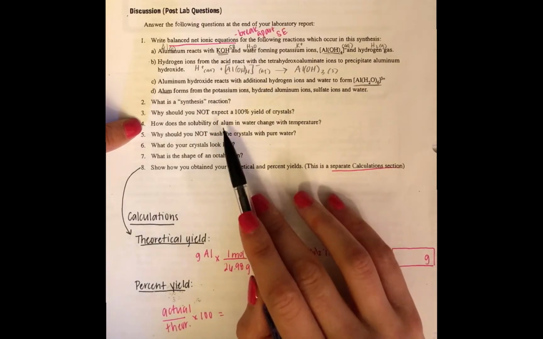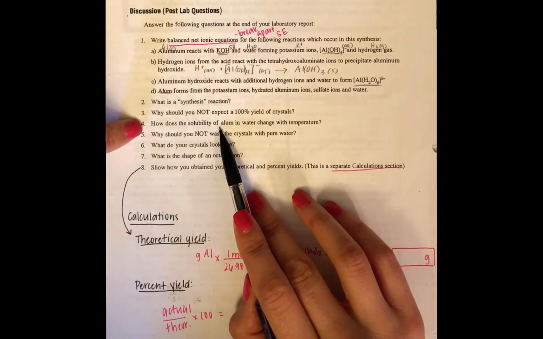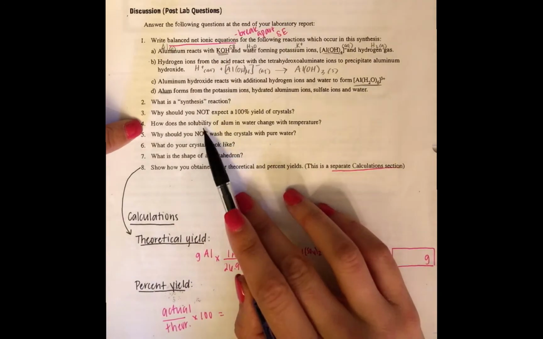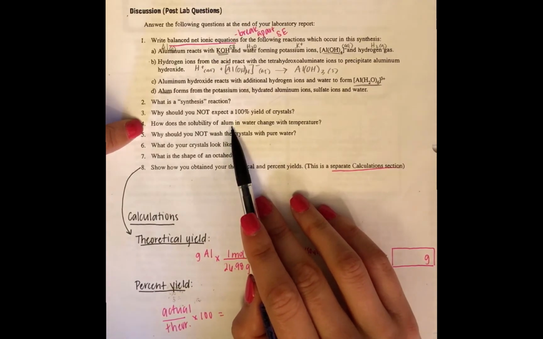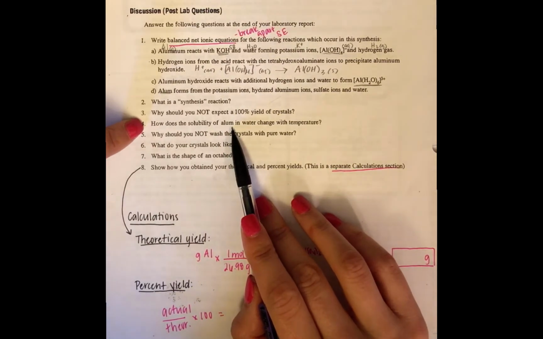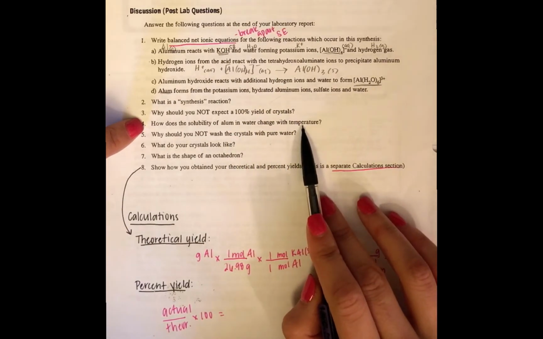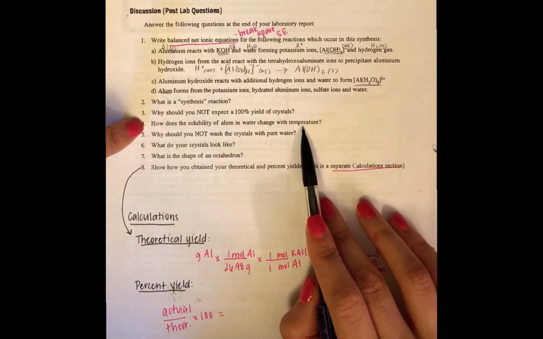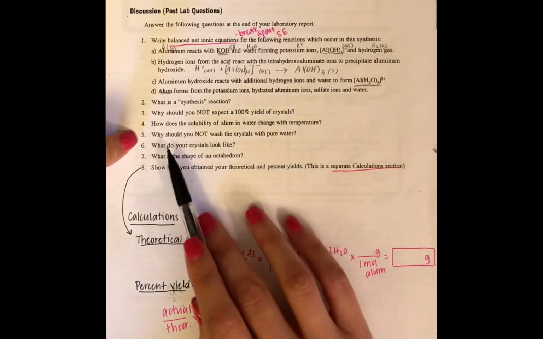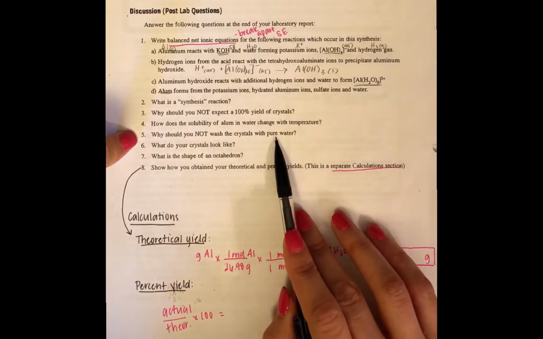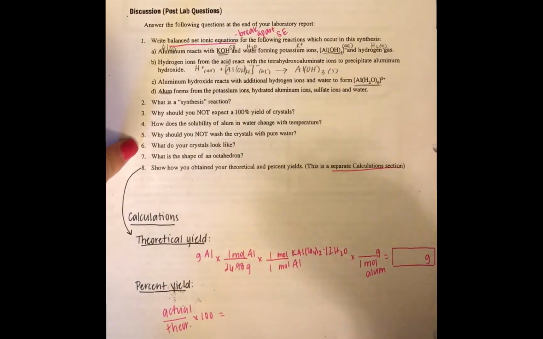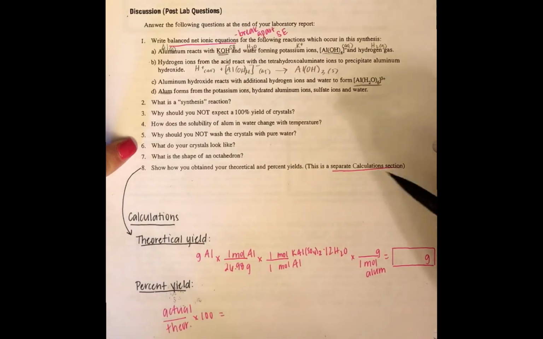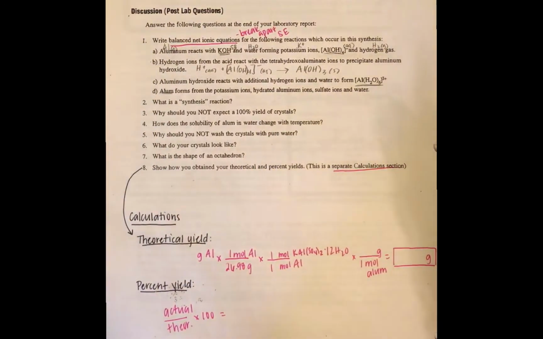For number 4, solubility. Remember, solubility is when something dissolves. So how does the solubility of alum in water change with temperature? Alum crystals will dissolve in water, but I want you to think, how can you make it more soluble or less soluble? What about temperature affects solubility? Think about it in terms of dissolving sugar in coffee. Think about how temperature would affect that. Number 5, why should you not wash the crystals with pure water? Well, I just talked about it in number 4. Number 6, what do your crystals look like? That could be different for everybody. Everybody's crystals looked different. And then 7, what's the shape of an octahedron?